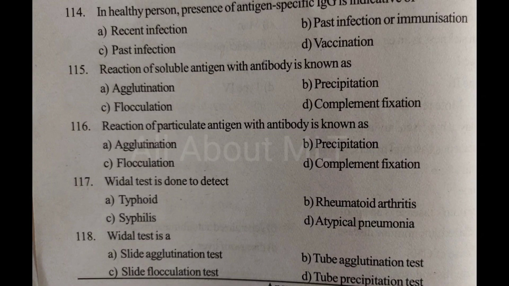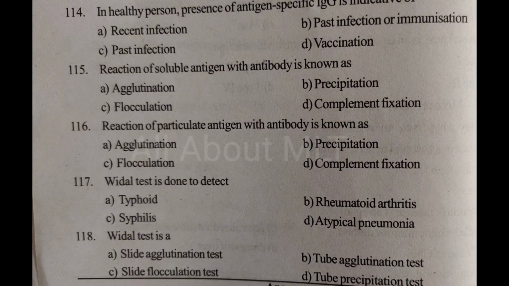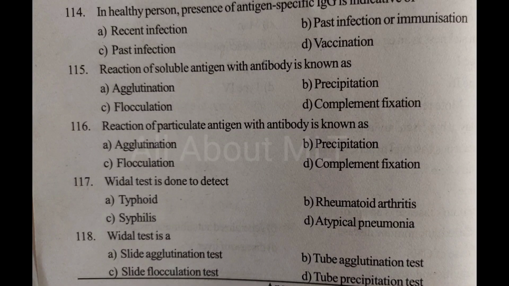Reaction of soluble antigen with antibody is known as: option A, Agglutination; option B, Precipitation; option C, Flocculation; option D, Complement fixation. Answer is option B, Precipitation. Reaction of particulate antigen with antibody is known as: option A, Agglutination; option B, Precipitation; option C, Flocculation; option D, Complement fixation. Answer is option A, Agglutination.